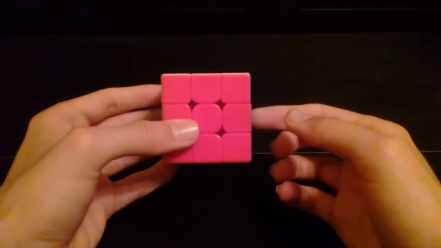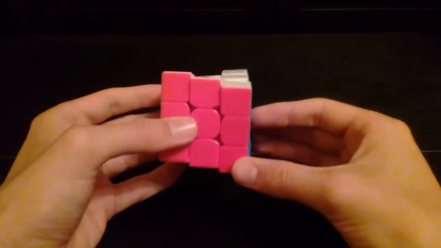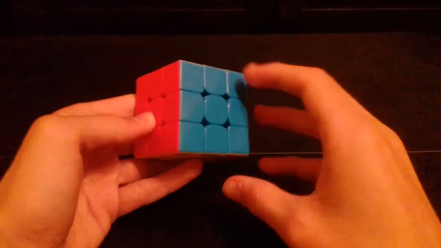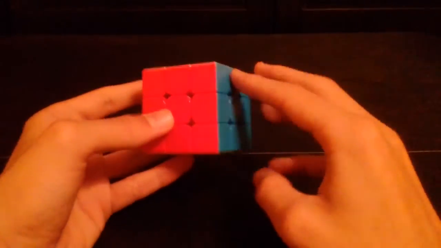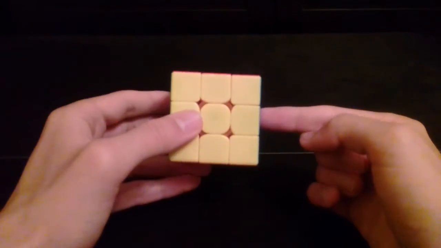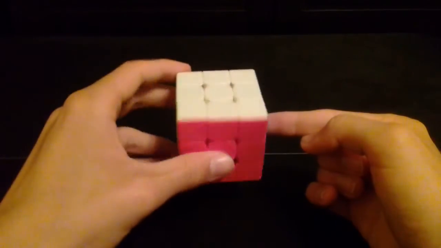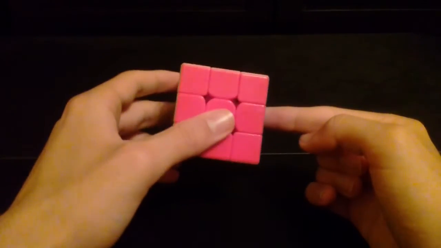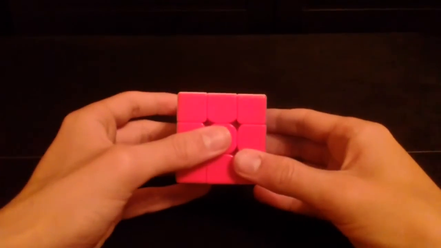So X moves follow the same rules as the R face. So R would move it up like this, which means that X would move the cube like this, and X prime would move it back. X prime, X. And then X2 would obviously move it twice.